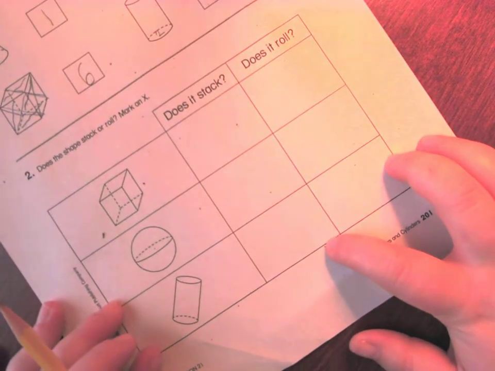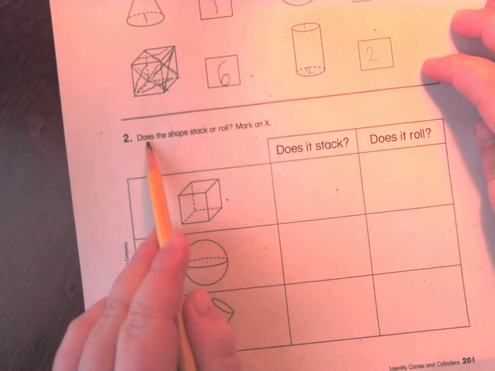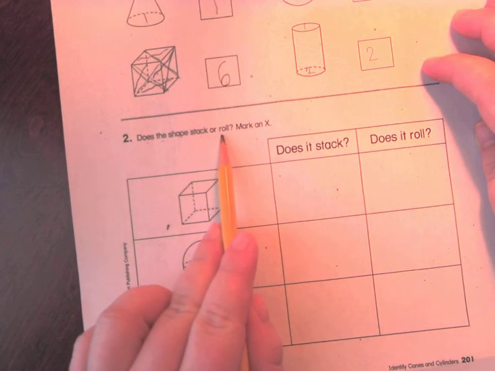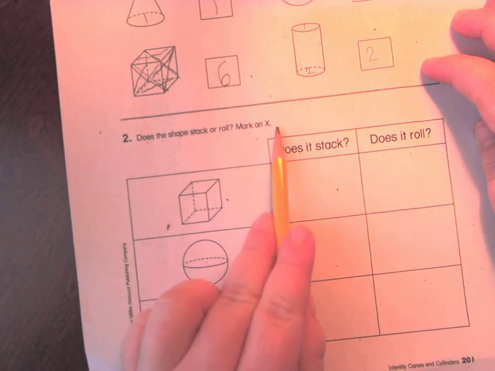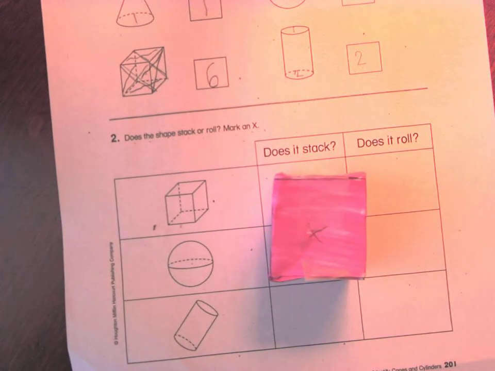Alright, so now, here comes a fun part. Okay, so number 2, it says, does the shape stack or roll? Mark an X. Alright, let's look. A cube. Do you think a cube would stack? Let's see. Let's put our cylinder down, and then let's put the cube on top. Oh my goodness, it's stacked!